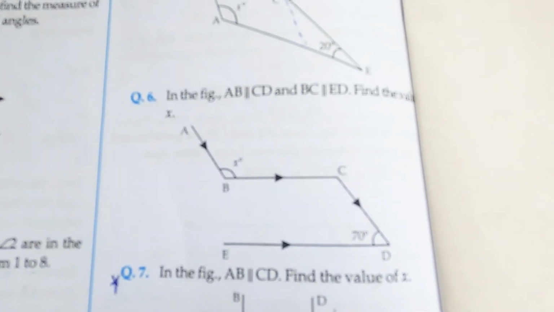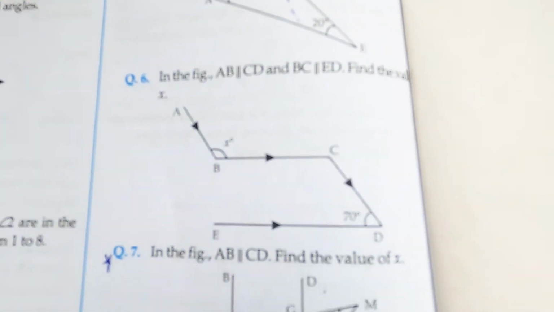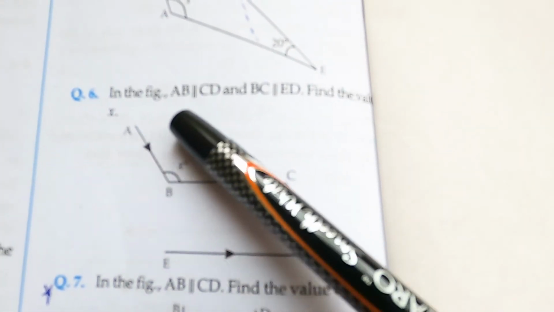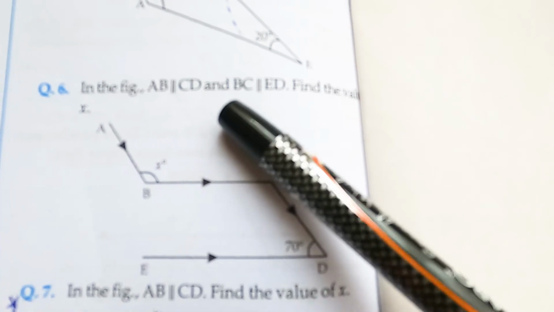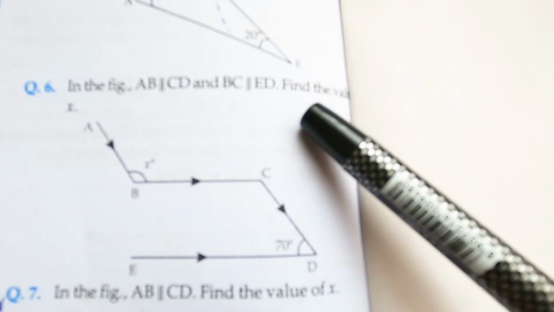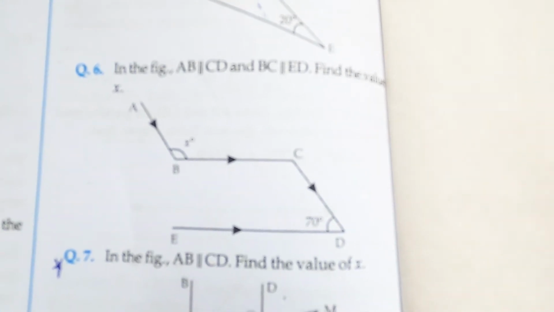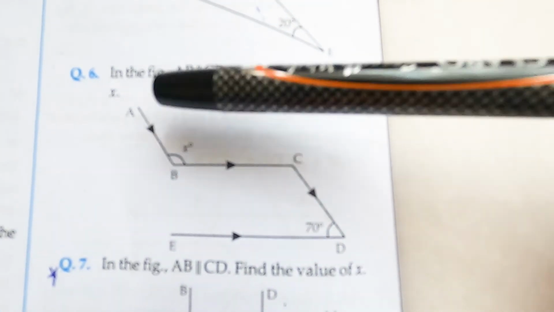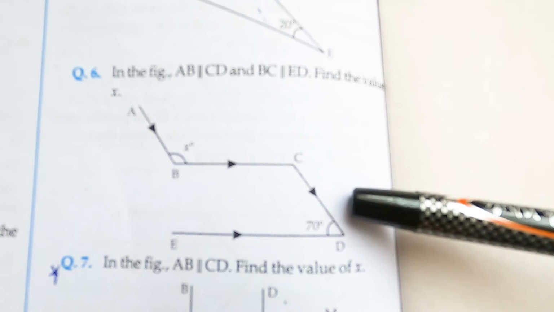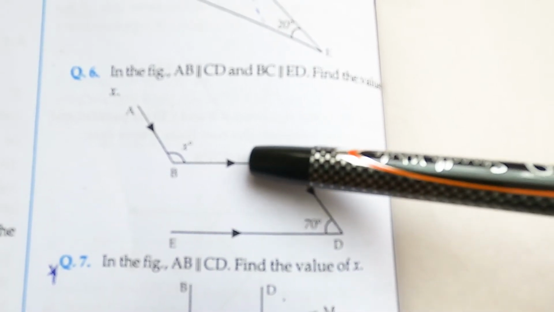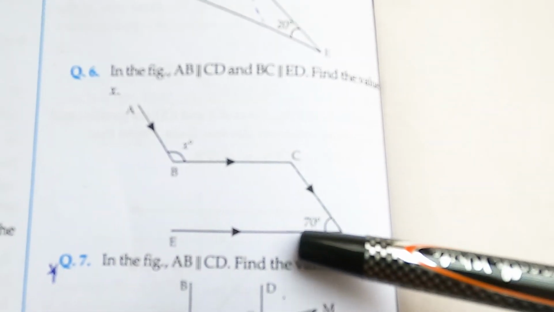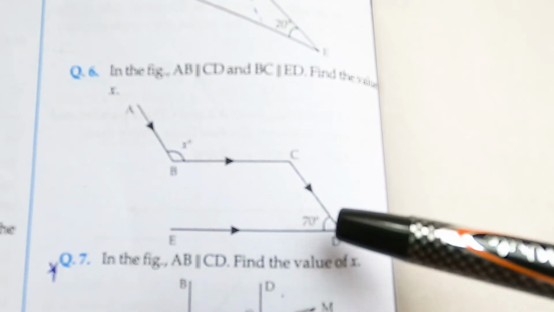All right, student, so let us start with question number 6. In the figure, AB is parallel to CD and BC is parallel to ED. Find the value of x. So in this case, AB is parallel to CD and CB is parallel to DE.